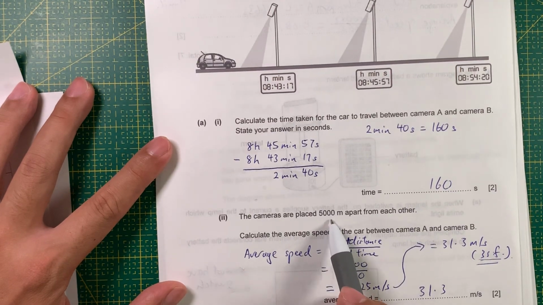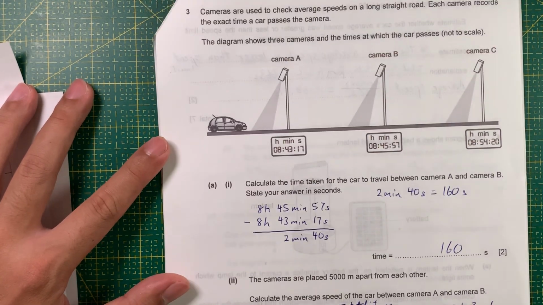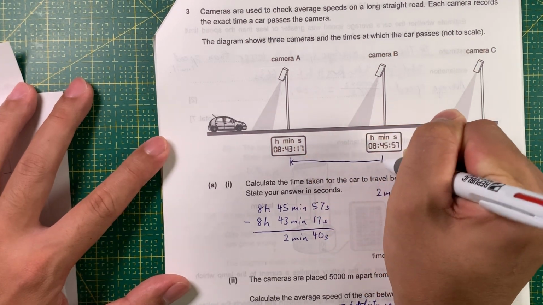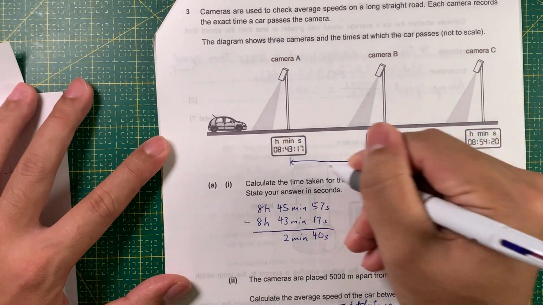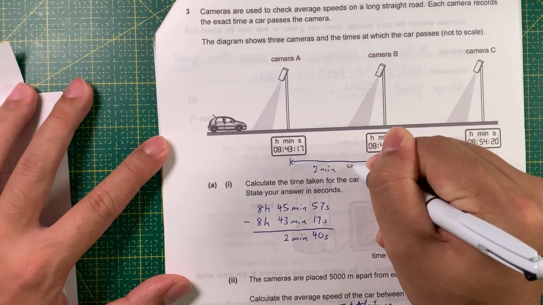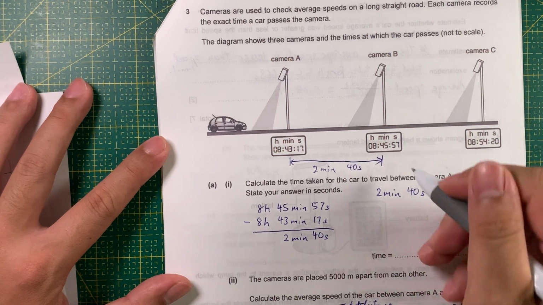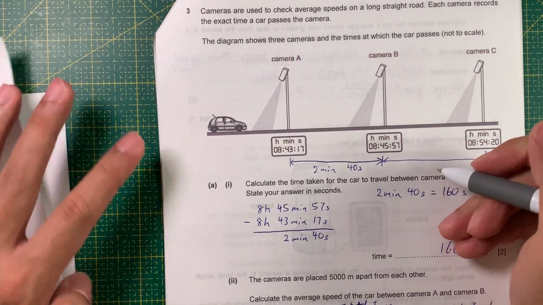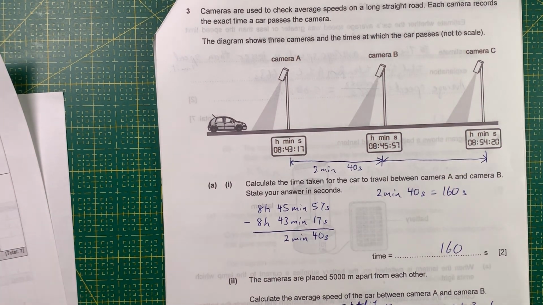So now the problem is the time. From camera A to camera B, the time taken is 2 minutes and 40 seconds. On the other hand, the last part over here took the fella 8 minutes, I think, 8 minutes plus to complete.